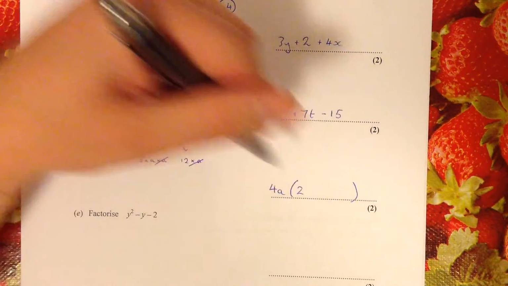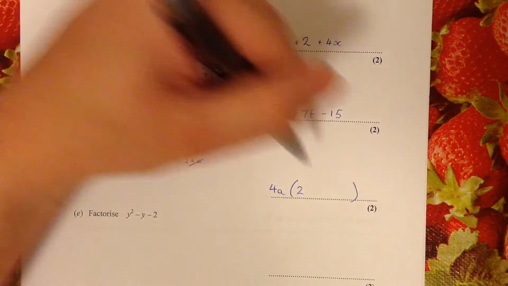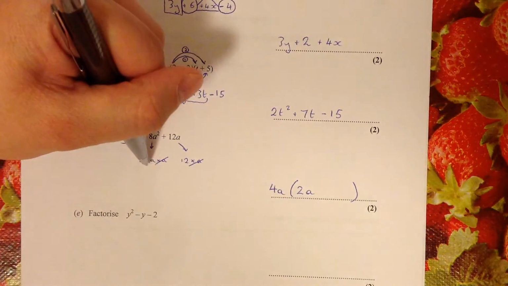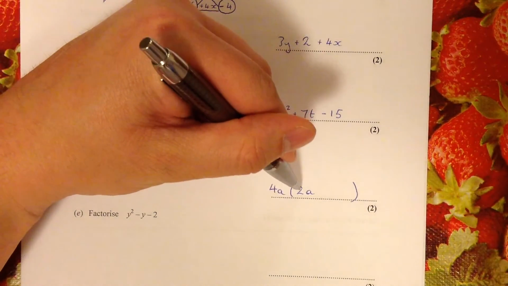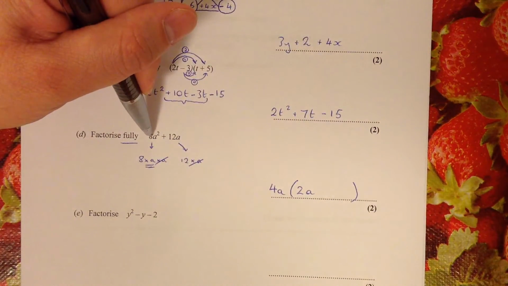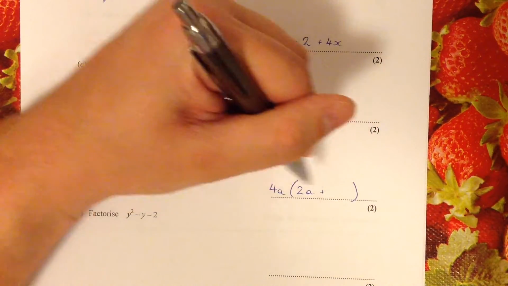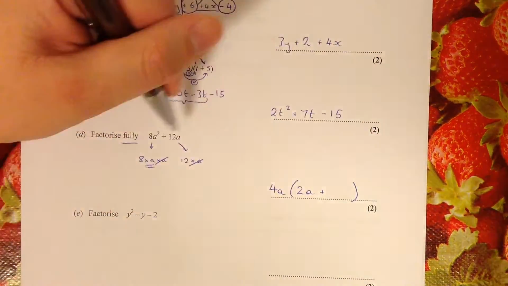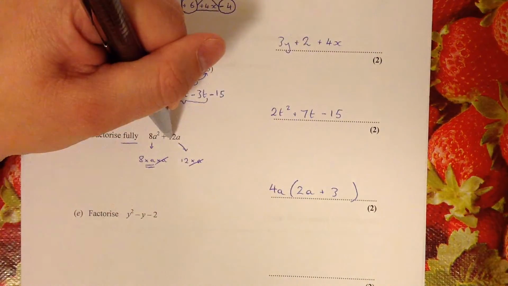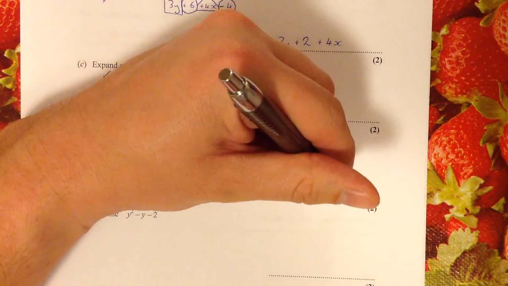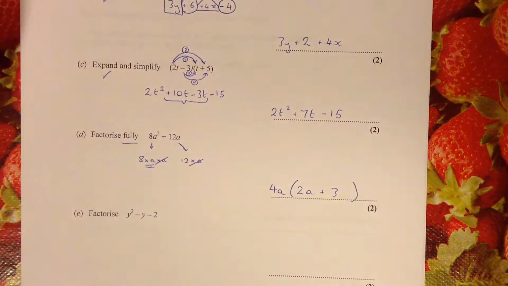A times by something else has to give me a squared. That's going to have to be a, and I can check over here. That's that a there that I haven't used yet. So 4a multiplied by 2a is 8a squared. And then at the end here, 4a multiplied by something is 12a. Well, I know that 4 multiplied by 3 is 12. I've already got the a to give me my 12a, so that will be my final answer.